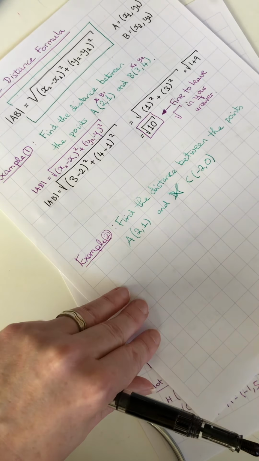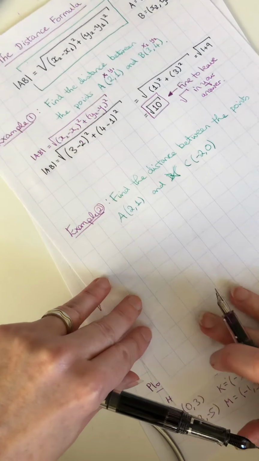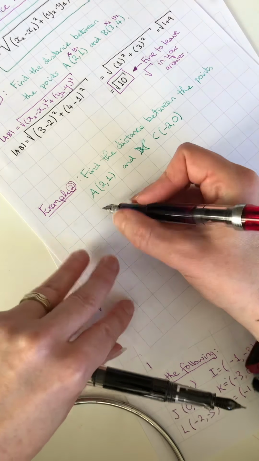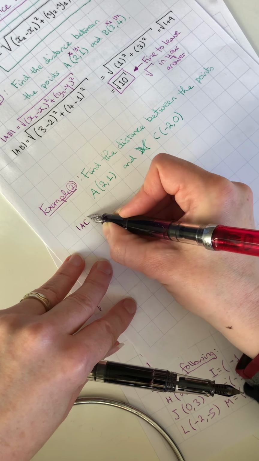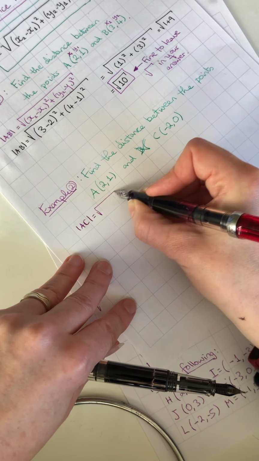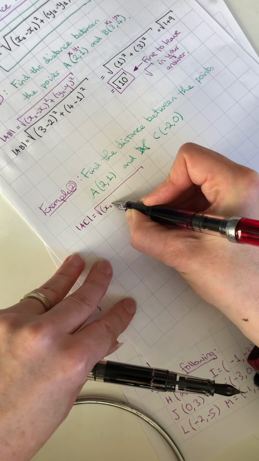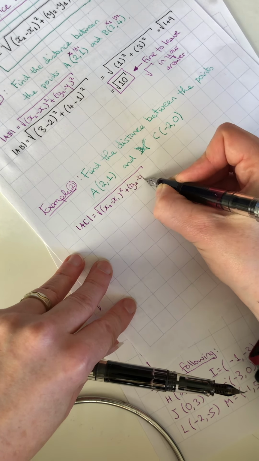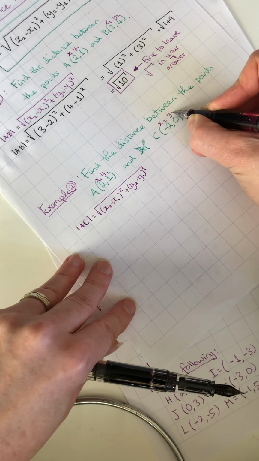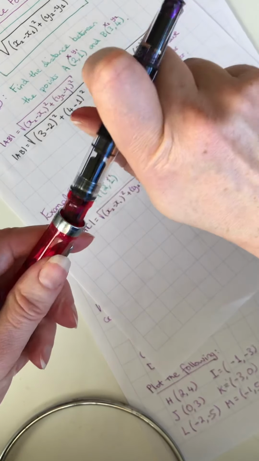Okay, again, I'm going to write down my formula every time that I use it. It's going to help me remember it. The distance from A to C, in this case, is the square root of (x2 minus x1) all squared plus (y2 minus y1) all squared. I label my points x1, y1 and x2, y2, and then I fill into the formula.